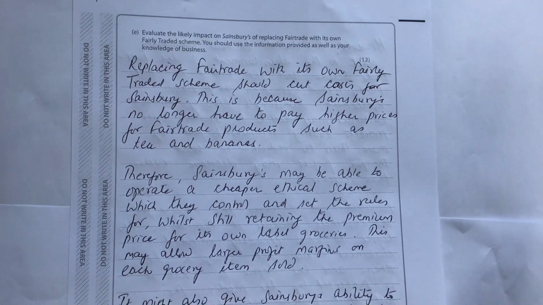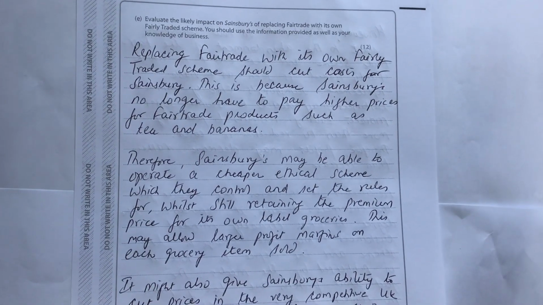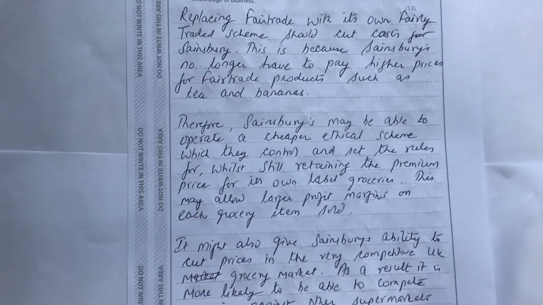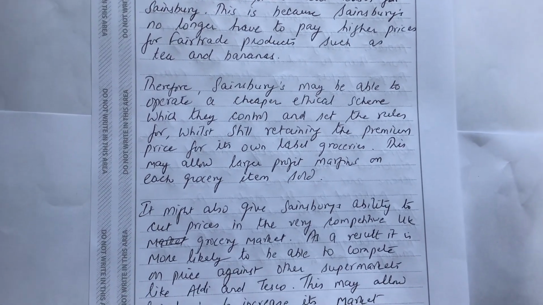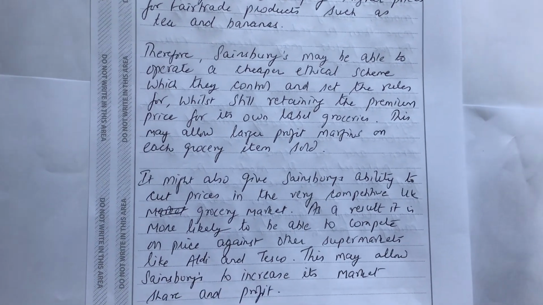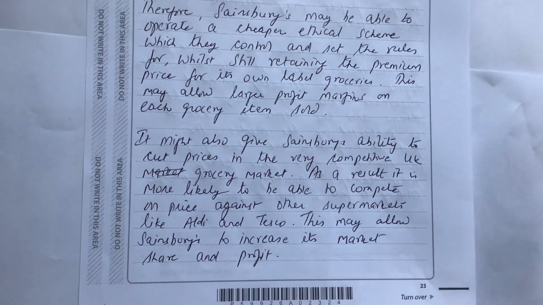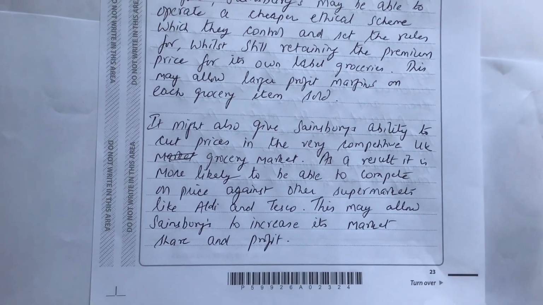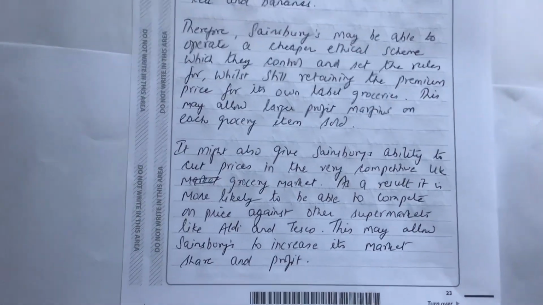Replacing fair trade with its own fairly traded scheme could cut costs for Sainsbury's. This is because Sainsbury's no longer have to pay higher prices for fair trade products such as tea and bananas. Therefore, Sainsbury's may be able to operate a cheaper ethical scheme which they control and set the rules for, while still retaining the premium price for its own label groceries. This may allow larger profit margins on each grocery item sold. It might also give Sainsbury's the ability to cut prices in the very competitive UK grocery market. As a result, it is more likely to be able to compete on price against other supermarkets like Aldi and Tesco. This may allow Sainsbury's to increase its market share and profit.